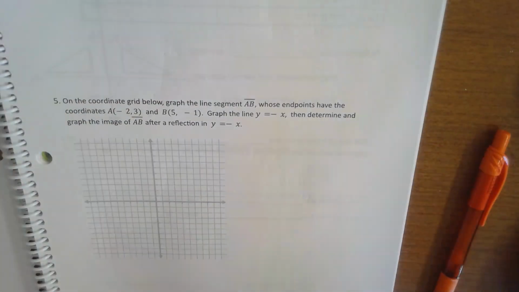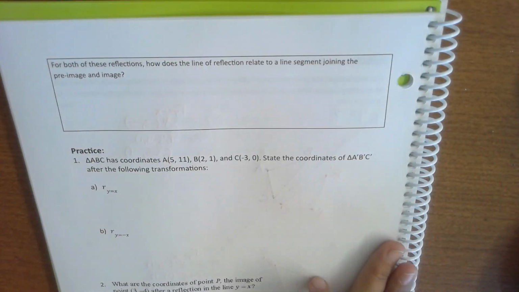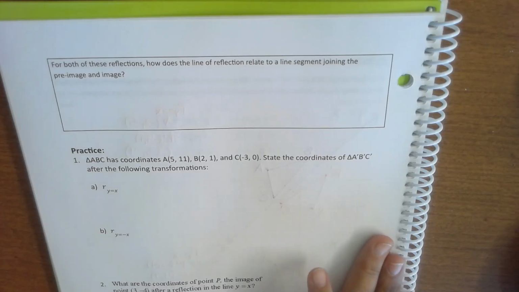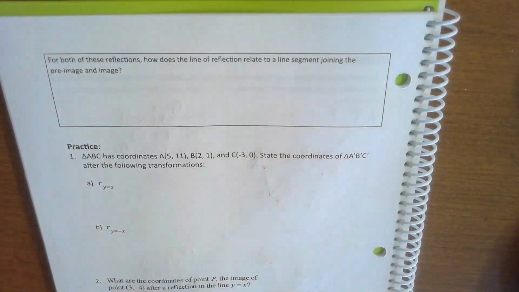Let's keep it going here. Both the reflections over y equals x and y equals -x said, how does the line of reflection relate to a line segment joining the pre-image and image?